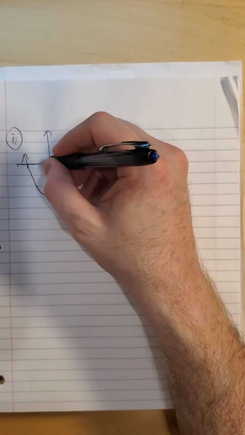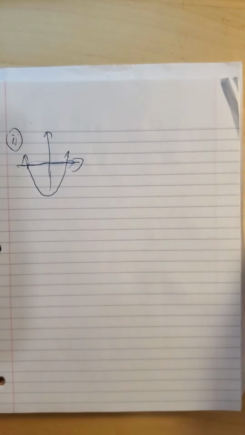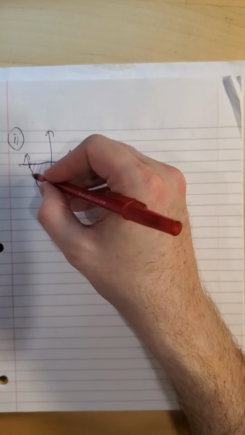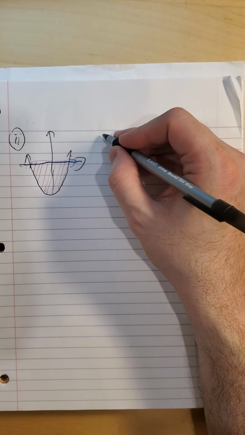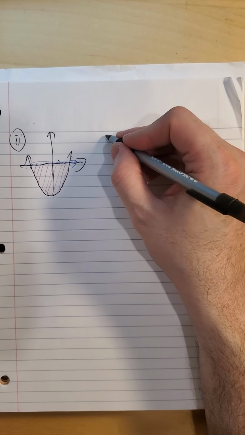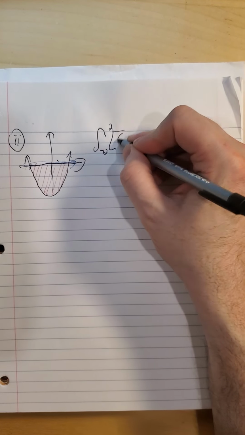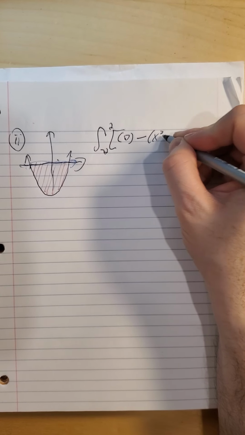So there's our curve, there's our line. So we're looking for this area. On this one, our top function is still the 0. So integral from -2 to 2, top function 0 minus bottom function x squared minus 4.